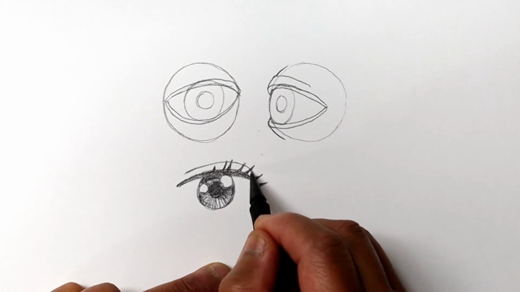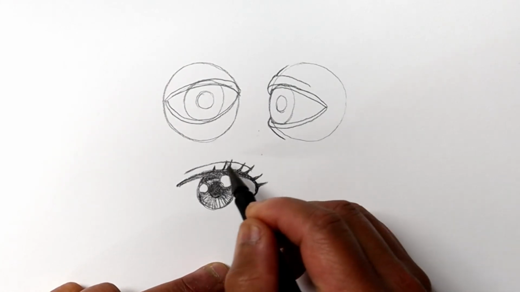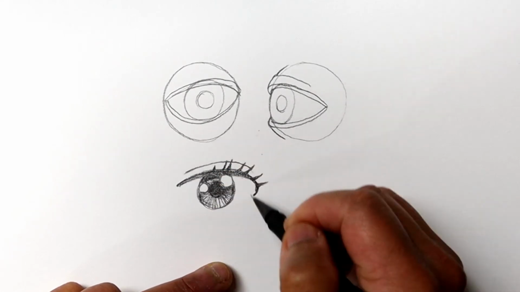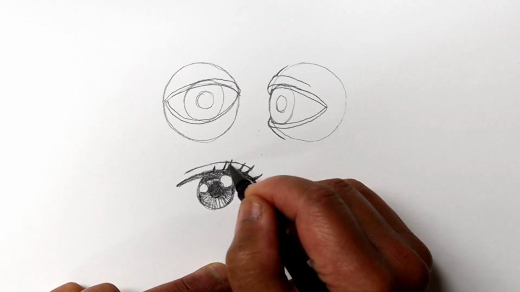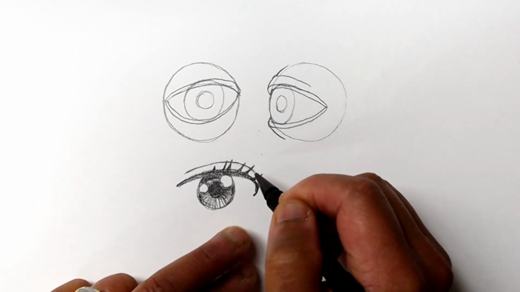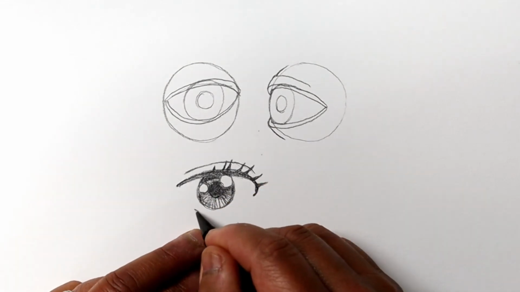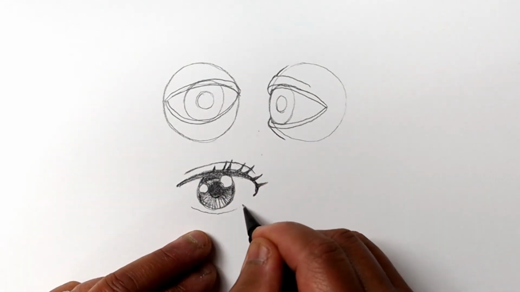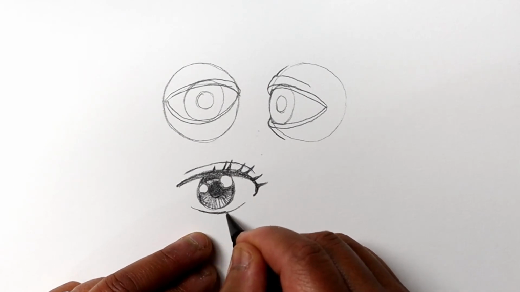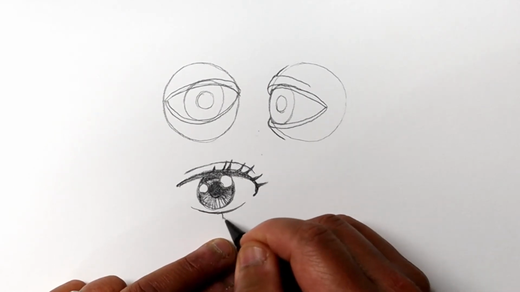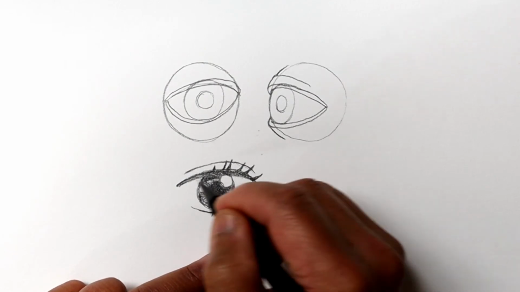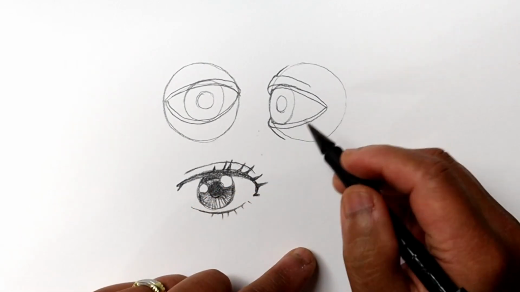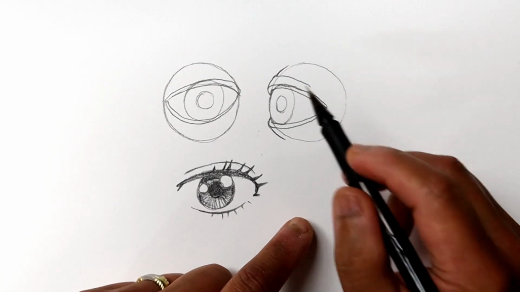So let's go ahead and just draw a thin line, and it's gonna start curving this way, because remember this is a ball, so there's gonna be a shape that kind of goes down this way. So now we can kind of lightly indicate the lower eyelid with just a thin line. You don't want to draw too much attention to that, and maybe perhaps add a couple thin eyelashes here at the bottom as well.